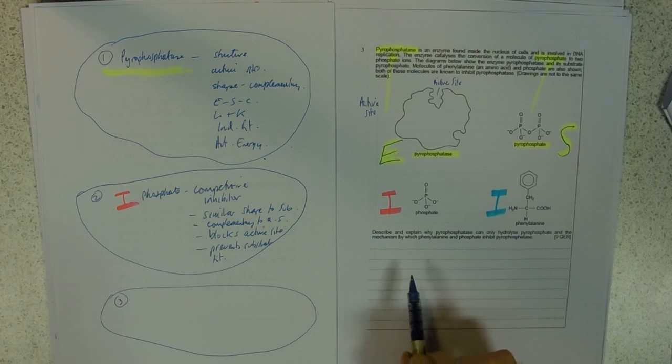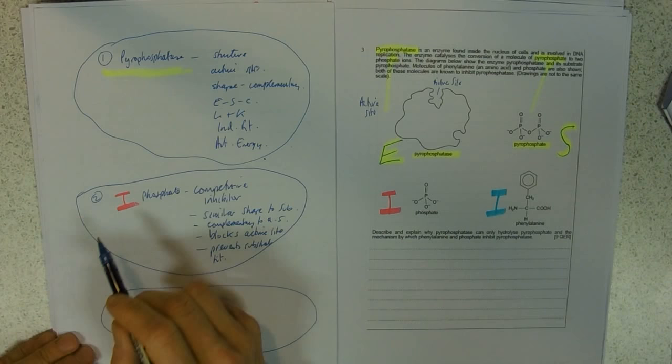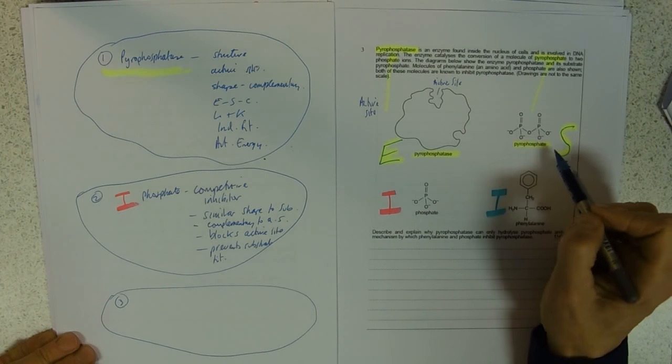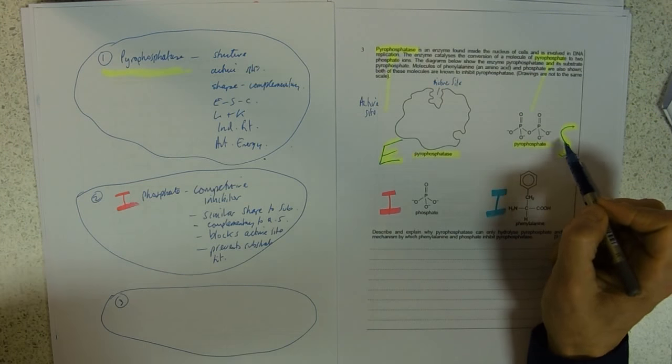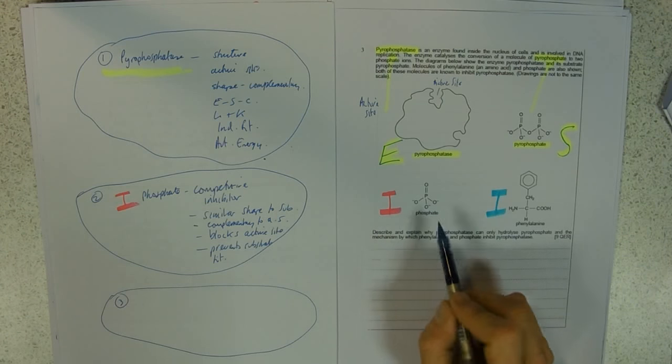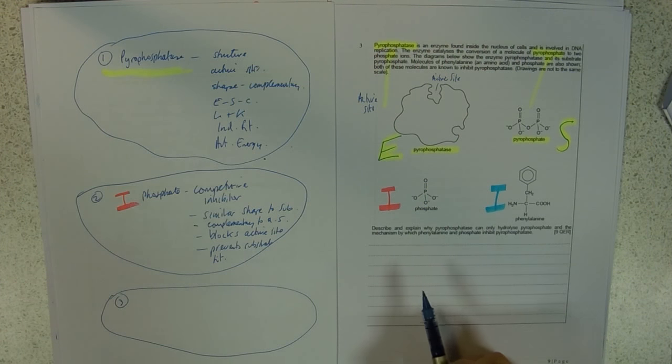We could mention the point about increased levels of concentrations of substrate would negate the effect of the inhibitor. It doesn't particularly ask for that, it's in the mark scheme though.